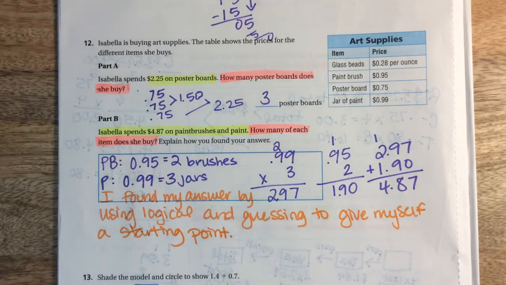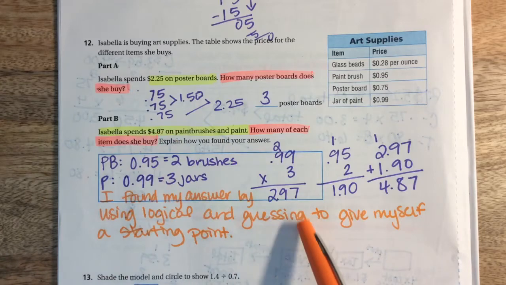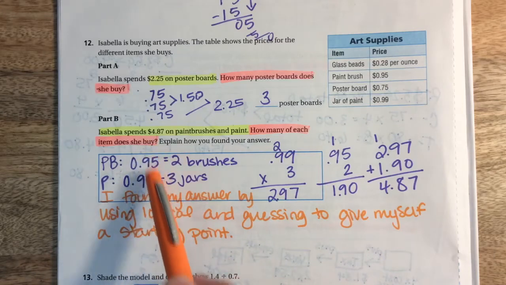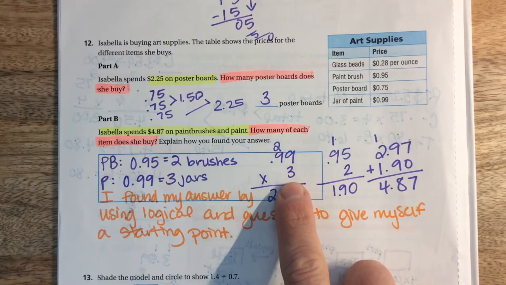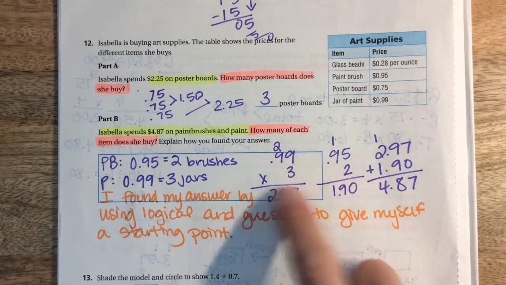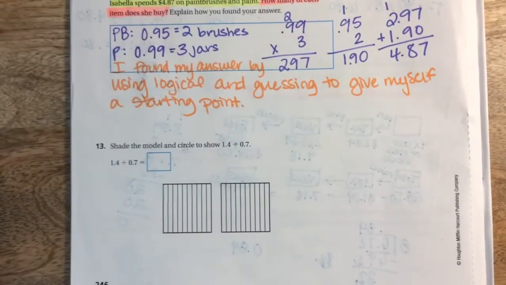And by guessing, I mean it's an educated guess, but I'm using my logic that if I'm spending close to $5, then I need to divide up about 5-ish items because each one of these is almost $1. So that's why I chose to multiply by 3 and 2, and luckily that added together for 487.